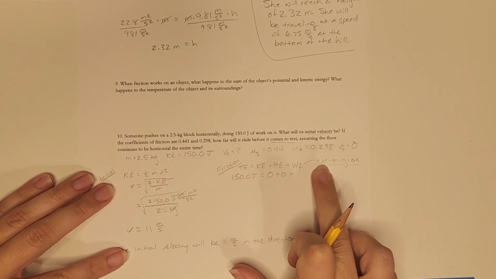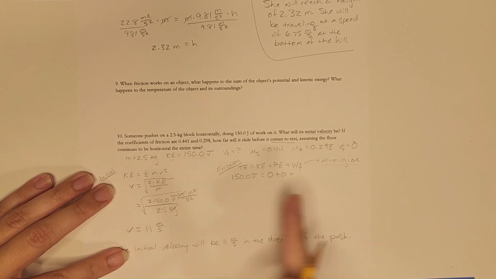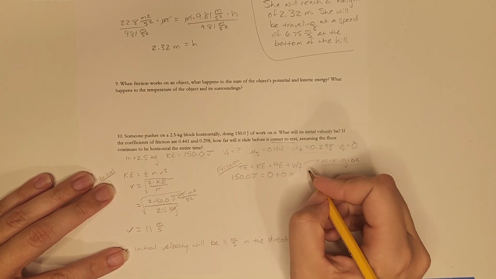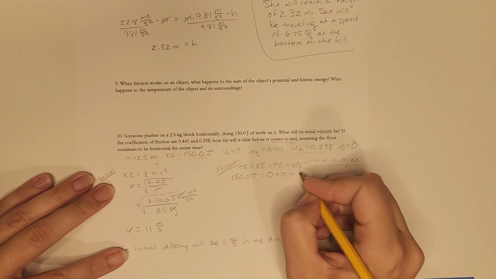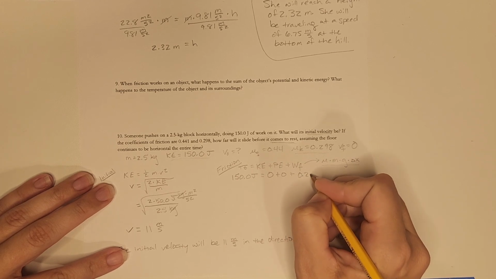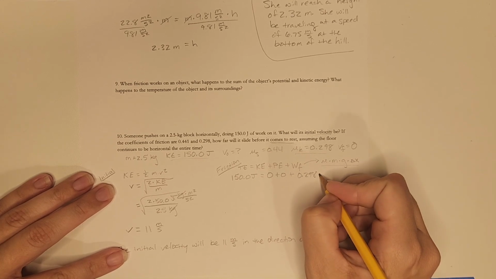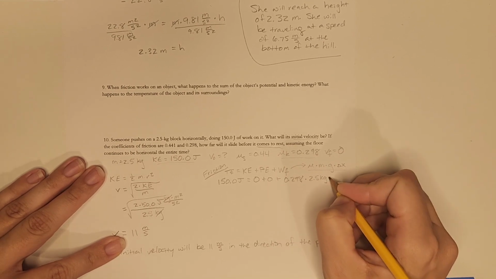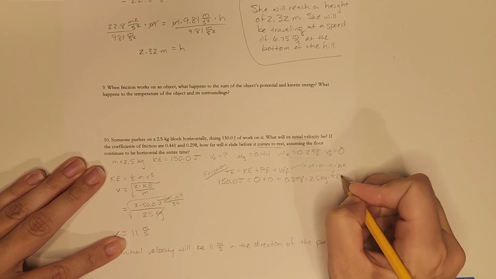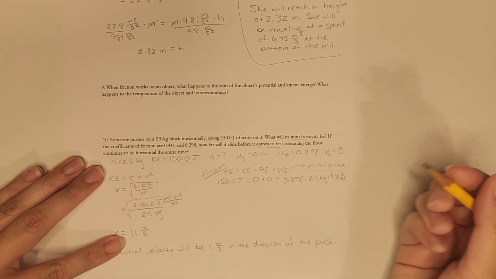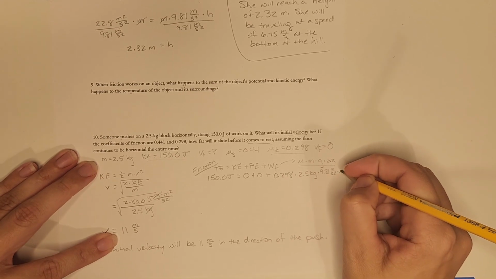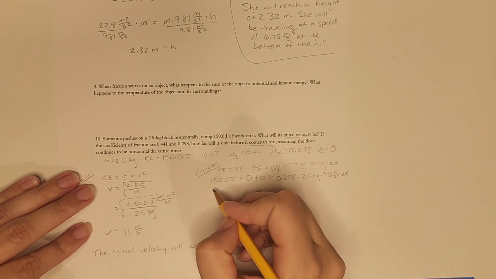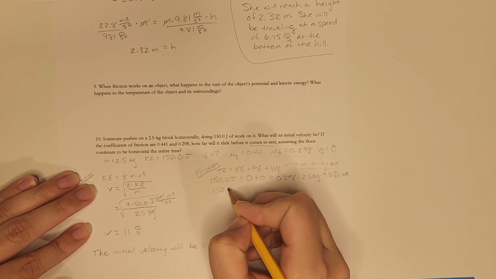So our mu that we're going to use, because this box was moving, we're going to use the kinetic coefficient of friction. So 0.298 times our mass, 2.5 kilograms, times 9.81 meters per second squared, times our unknown delta x. Okay, and so we're going to get 150.0 joules.